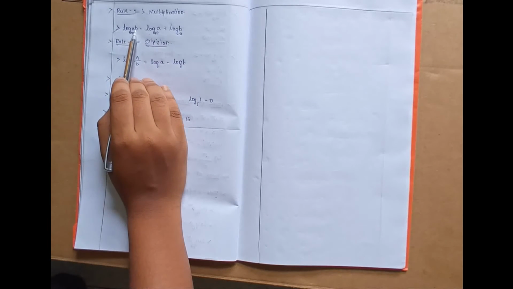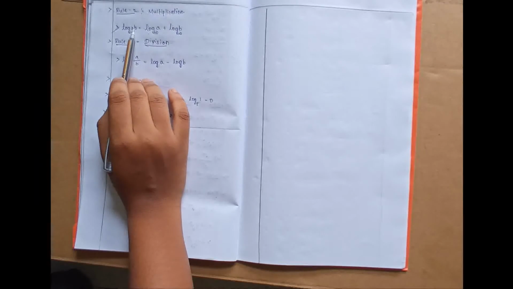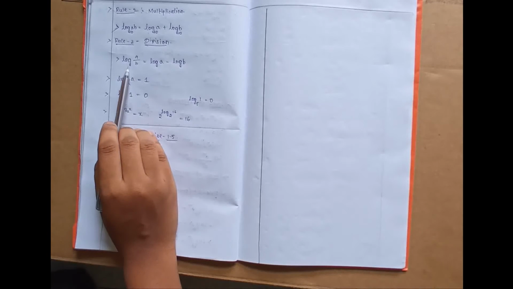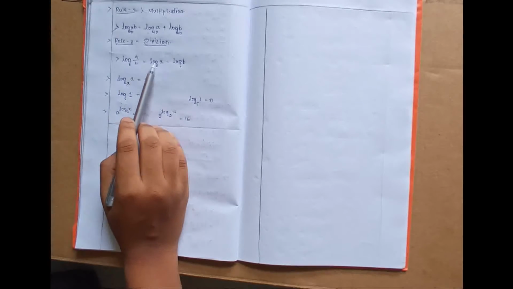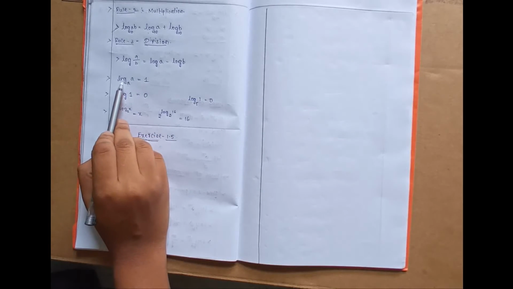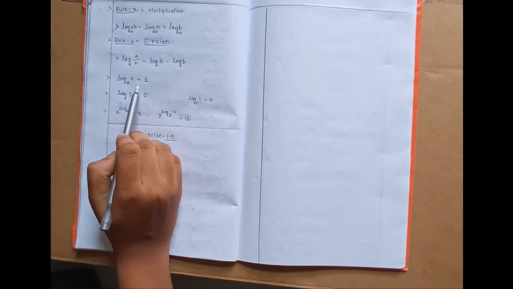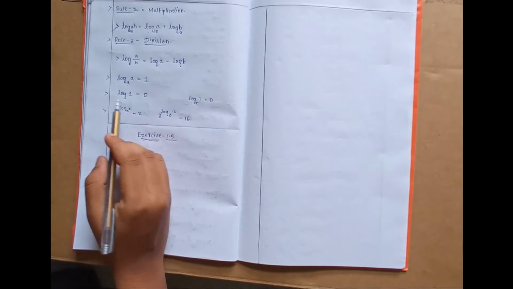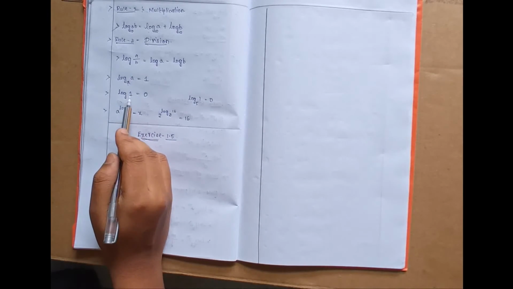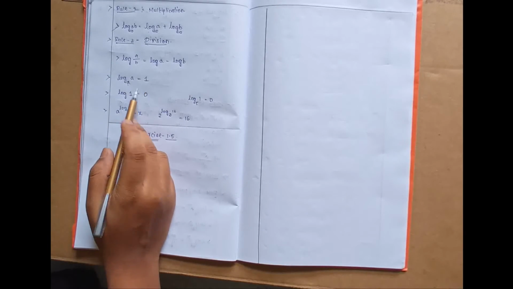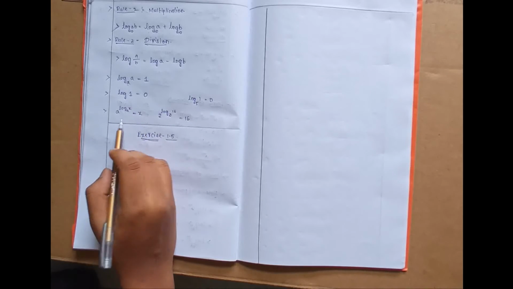Log AB, when the logarithmic numbers are multiplied, then the result will be added, and when the logarithmic numbers are divided, then the result will be subtracted. And when the logarithmic number and the base are equal, then the total value will be equal to 1. And when the logarithmic number is 1, then it is equal to 0. Carefully understand.